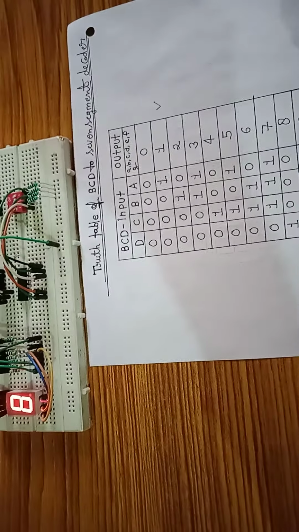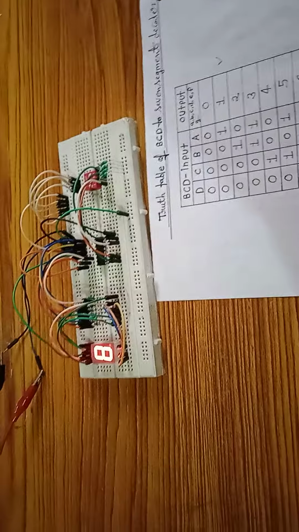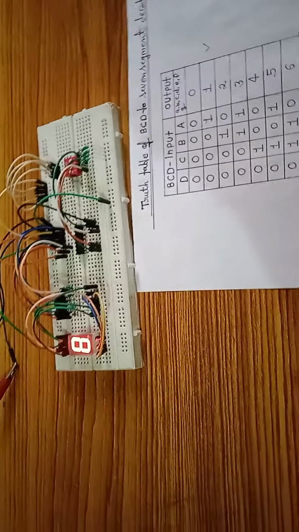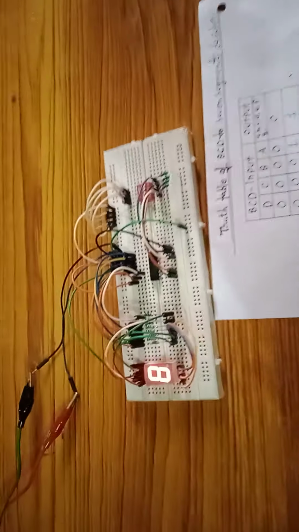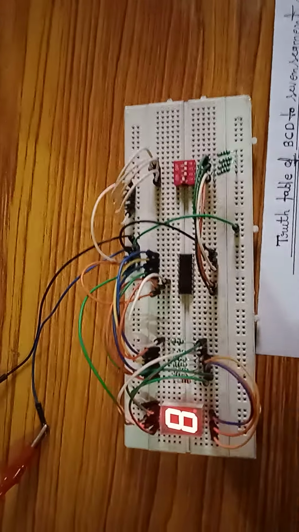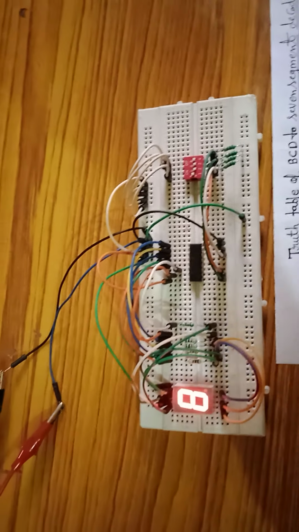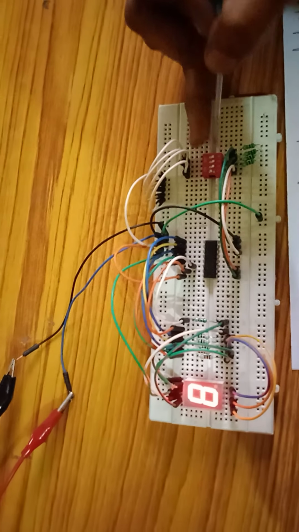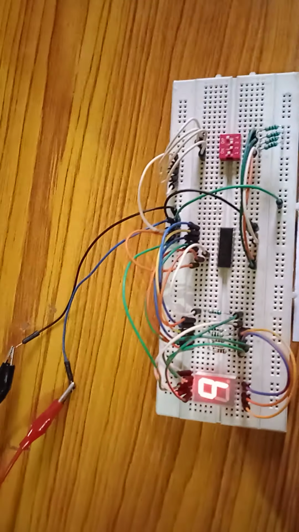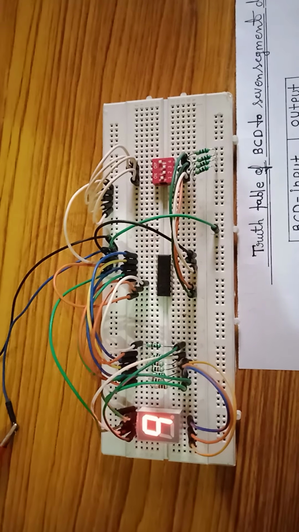Now the last digit is 9. To display the 9 on the 7 segment display, we have to set logic 1 on pin A and logic 1 on pin D, and logic 0 on pins B and C. So the only change to make here is to set logic 1 on this pin A. So finally you can see that digit 9 is displayed on the 7 segment display.